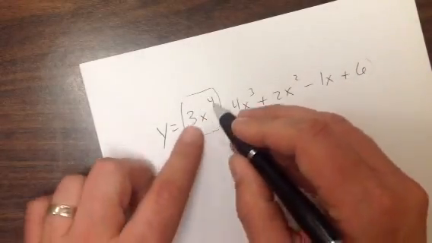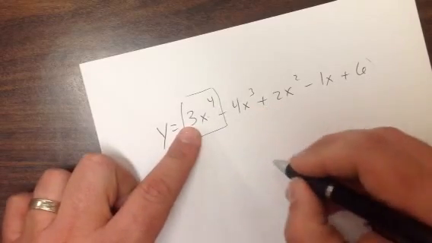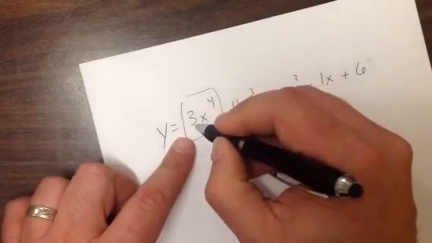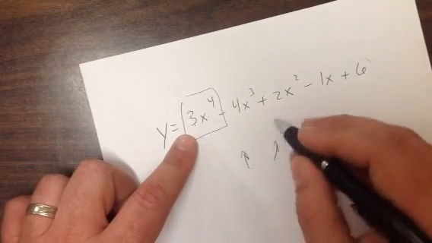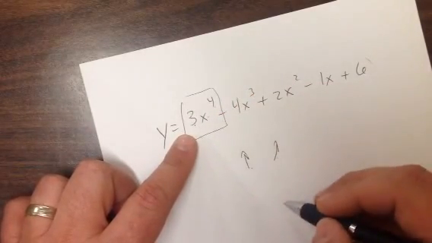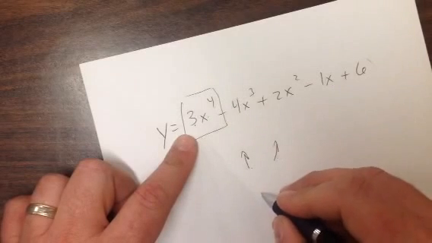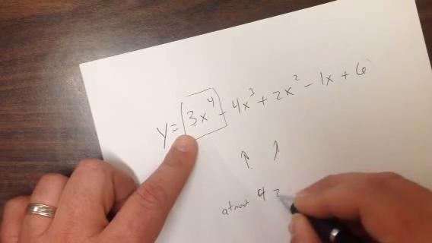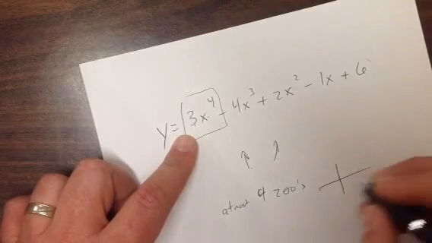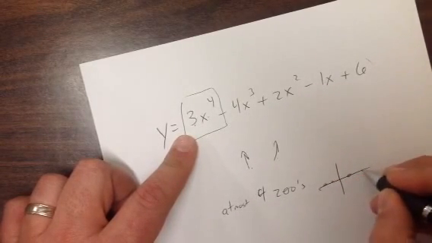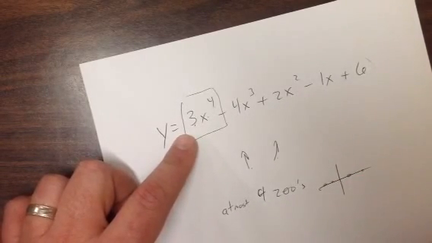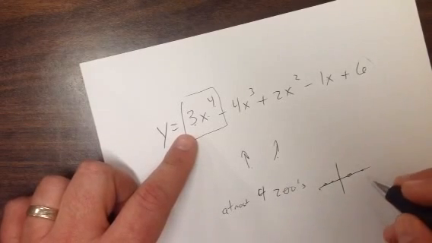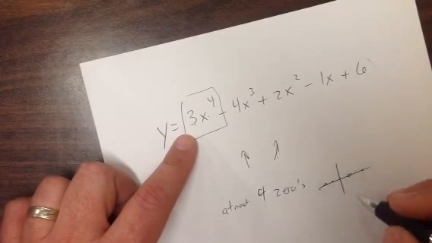I notice that it's an even exponent. Both ends will go in the same direction. Since it's a positive number, both go in the upward direction. That's the end behavior. I know that there are at most 4 zeros. That is, there are at most 4 places that it hits the x-axis. It might only be 2. It might be not at all. Those are things to look into. But I know it won't hit 5 times.